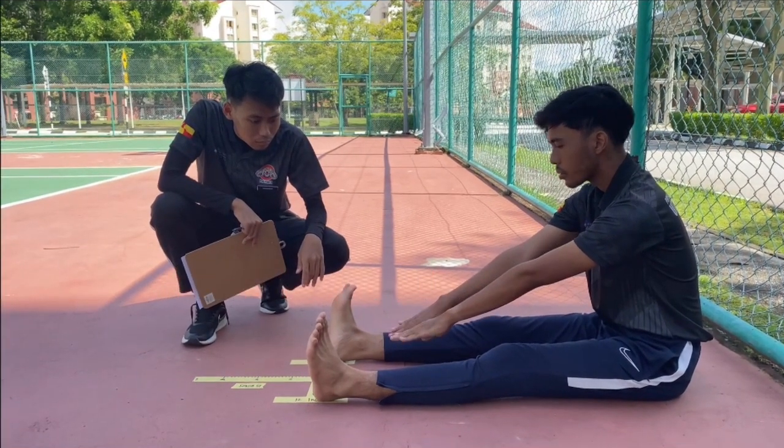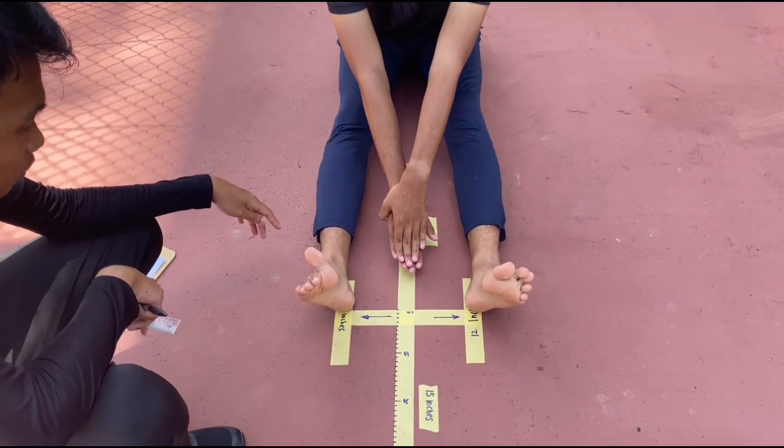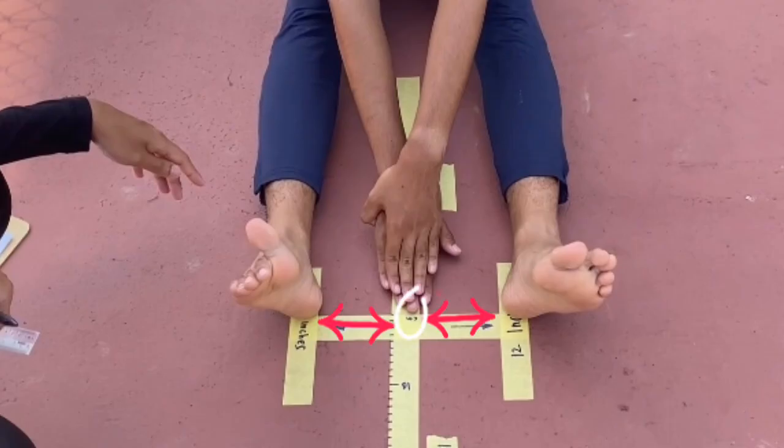Students need to sit on the floor with legs straight in a V shape. Place a measuring tape between your legs with 0 at your heels. The distance between the right heel and left heel is 12 inches in order for everyone to get the same V-shaped size and length.